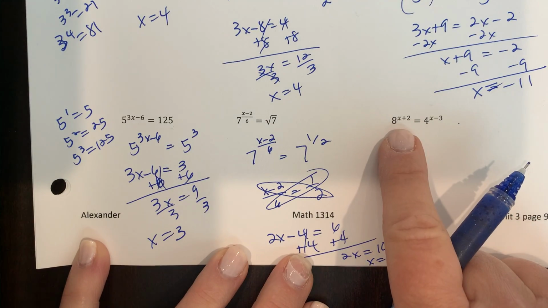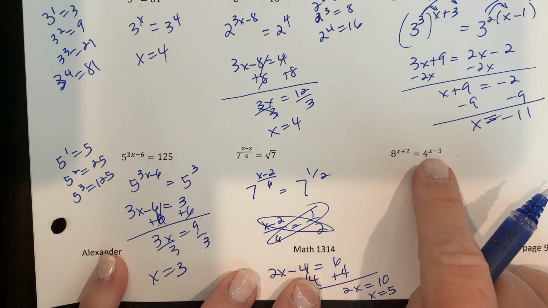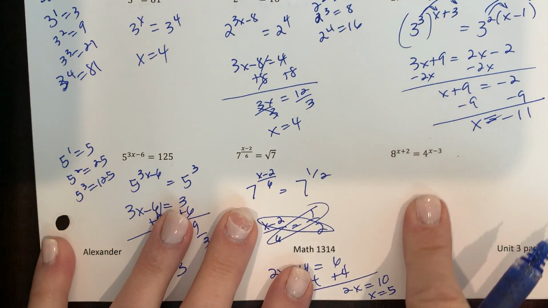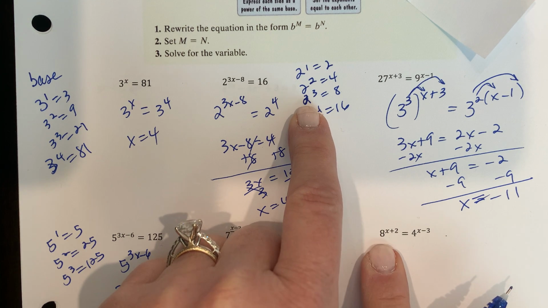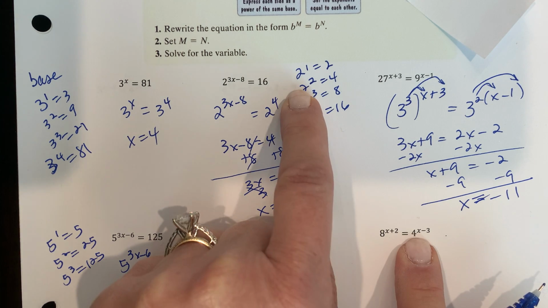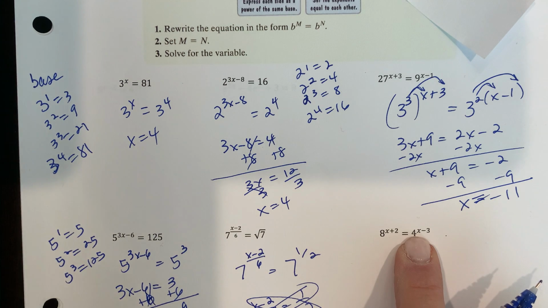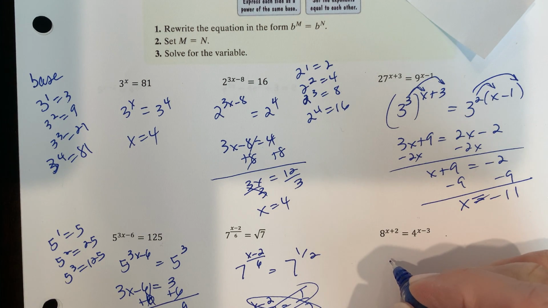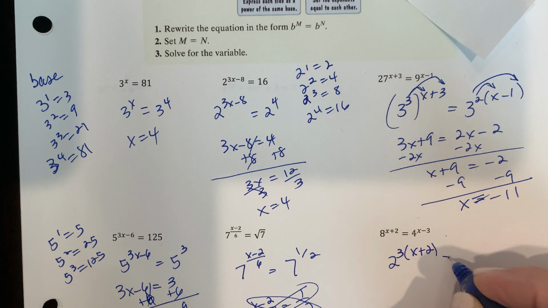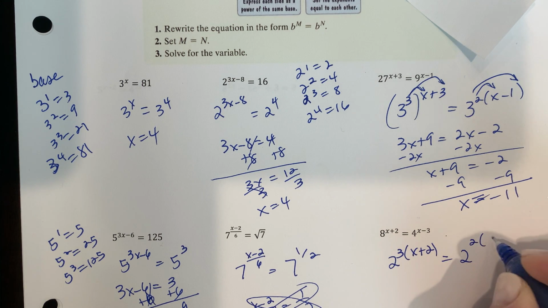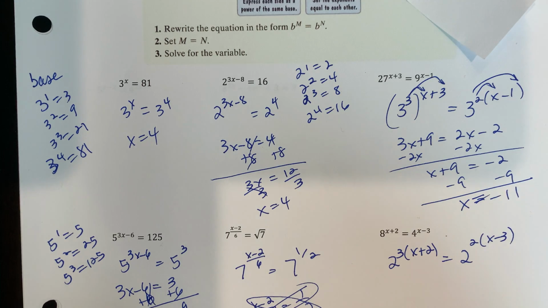Okay, all right, so now 8 and 4. But if you think about this problem that we just worked, 8 could be written as 2 to the third, and 4 could be written as 2 squared. So let me rewrite that. So that's going to be 2 to the third, x plus 6, 2 squared, x minus 3.